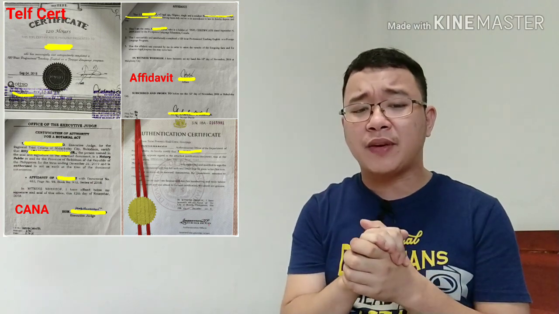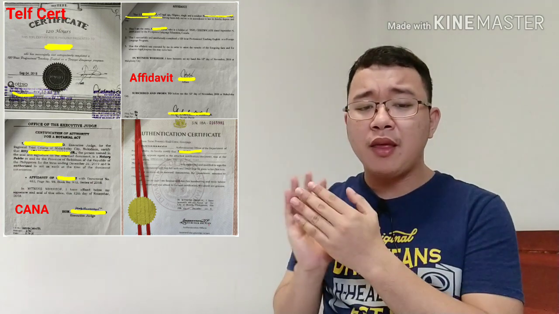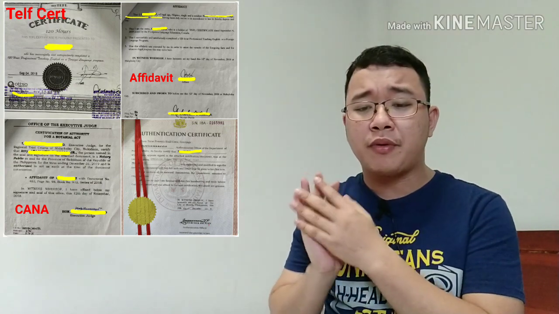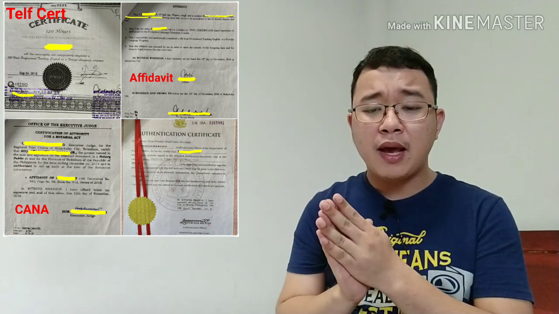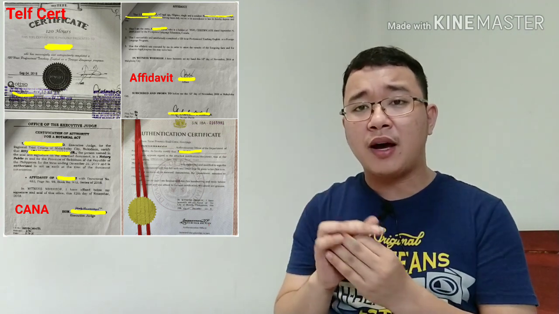So, ito naman ang example ng authenticated TESOL certificate. So, as you can see, the certificate was photocopied and notarized. And then may affidavit din. And then the kana. And then, of course, the certification of the DFA. Alright. Remember also na these are just examples. Iba-ibang lawyer, iba-iba din ang format na ginagamit nila kapag gumawa sila ng affidavit. Hindi isang format lang ang sinusunod ng mga lawyer. The same din sa kana, iba-iba din ang tawag dito, iba-iba din ang format na kanilang sinusunod.